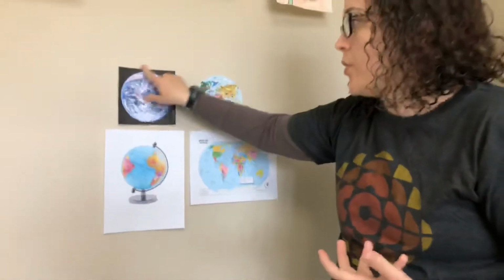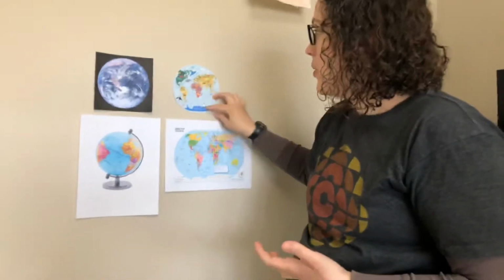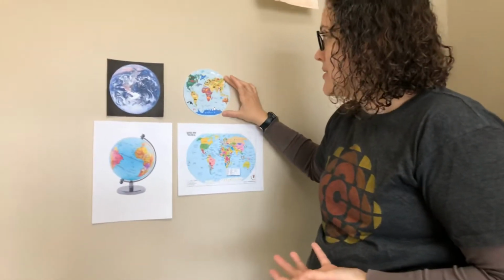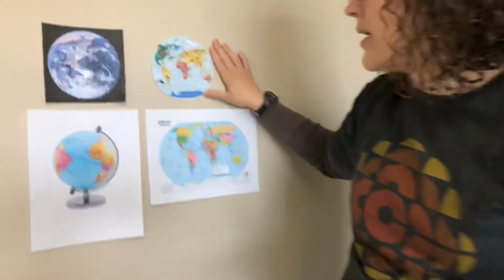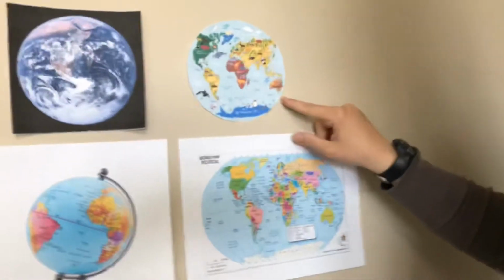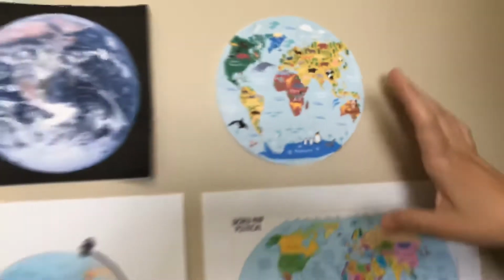So we're going to talk about the Earth. Now, here's a photo of the Earth from space, right? Here's a drawing that somebody did of the Earth, right? And you could tell that you could see all the animals and stuff. It's very pretty, but it's just a drawing.